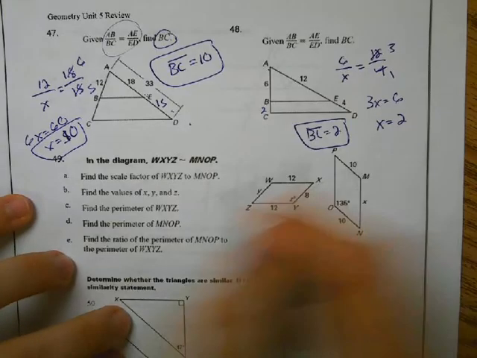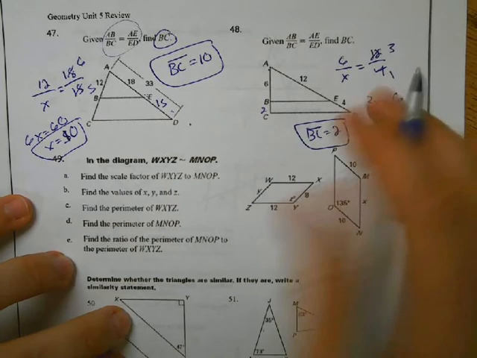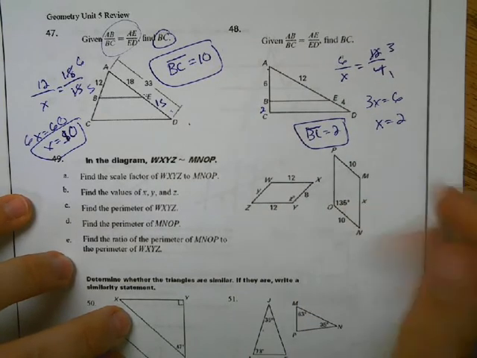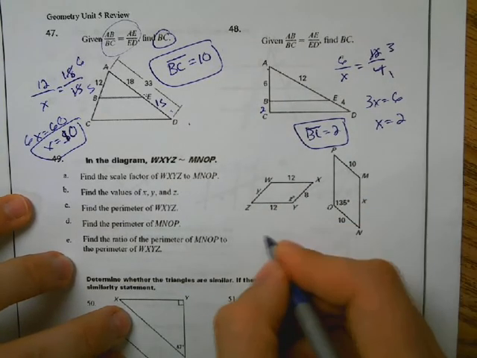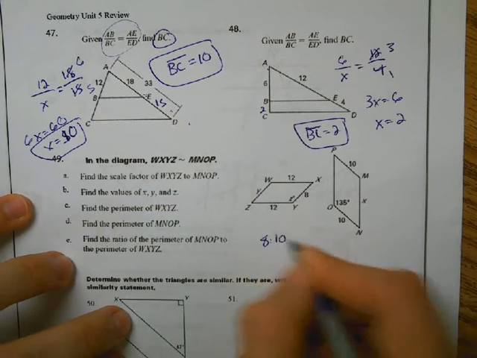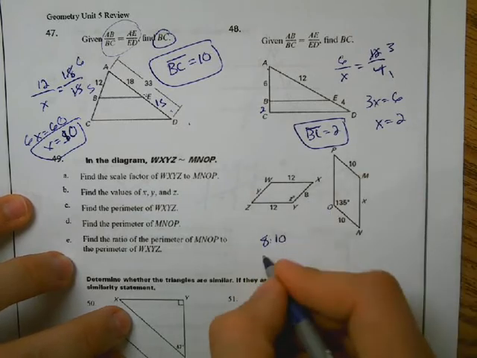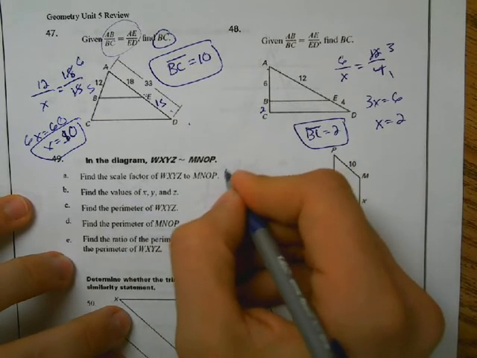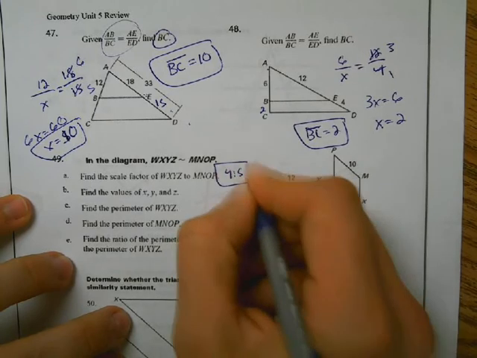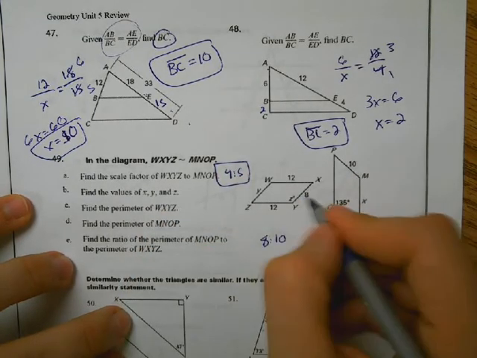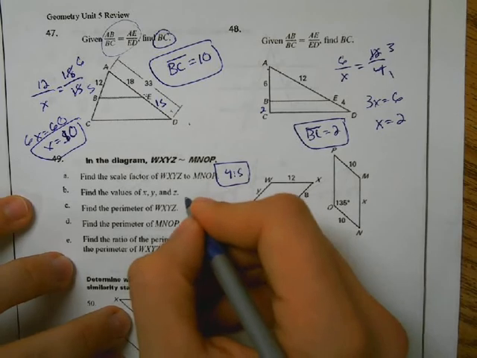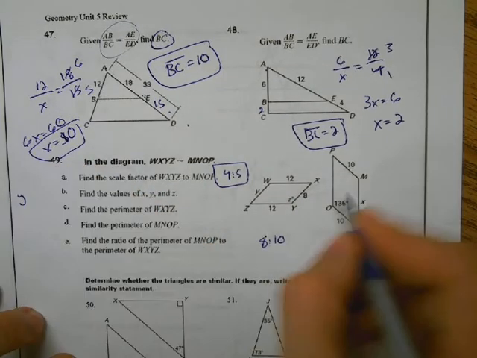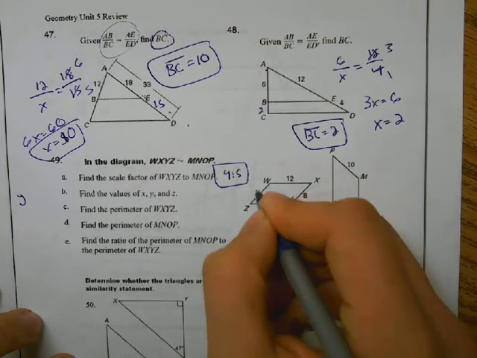Moving on, scale factor, find it. They're similar. This has been rotated, so really it's going to be 8 to 10, and that's going to reduce down to 4 to 5. Find the values of x, y, and z. Y is going to be the easiest. It's 10 and 10, so this is going to be 8 and 8.